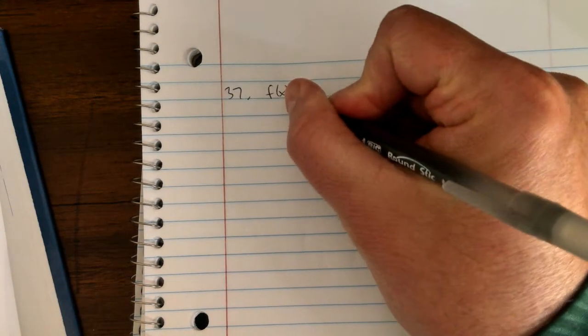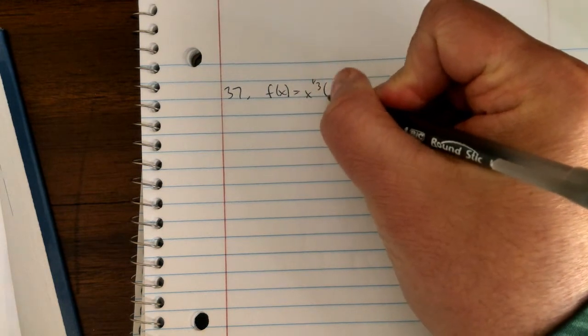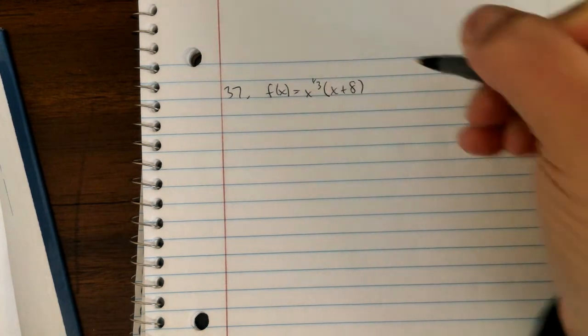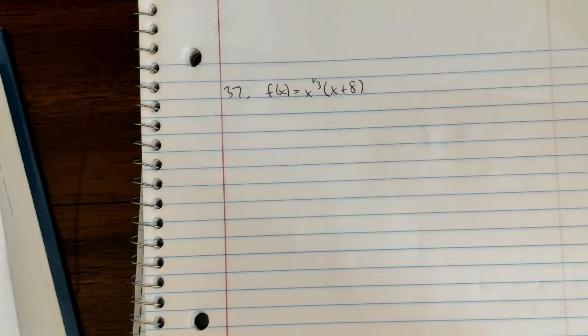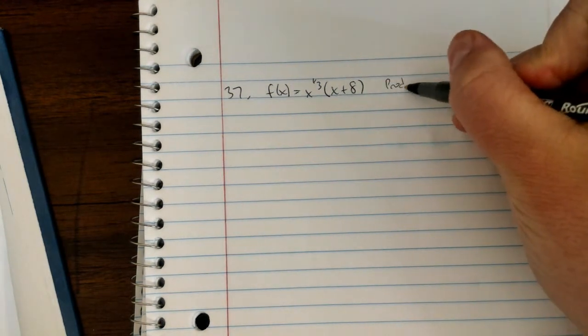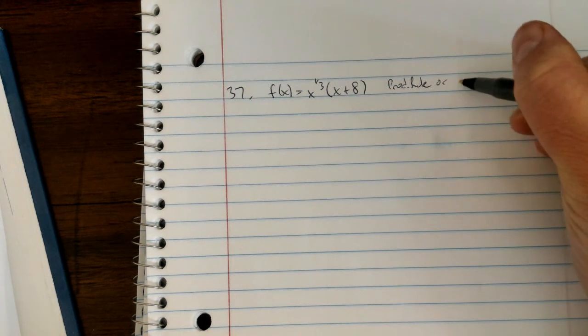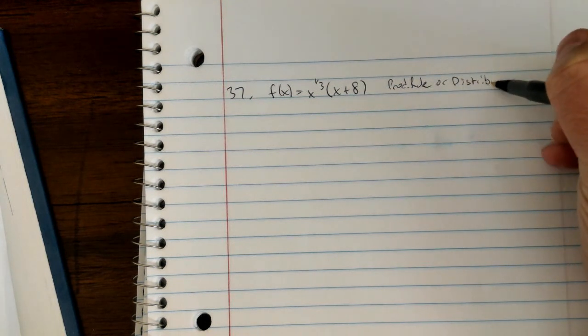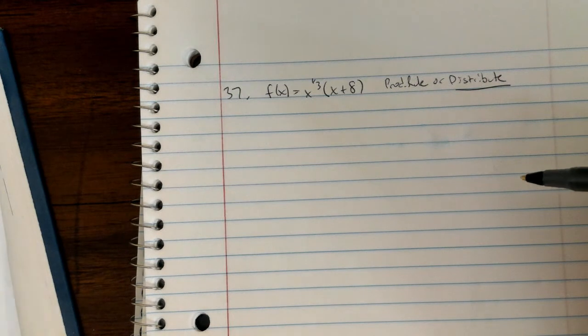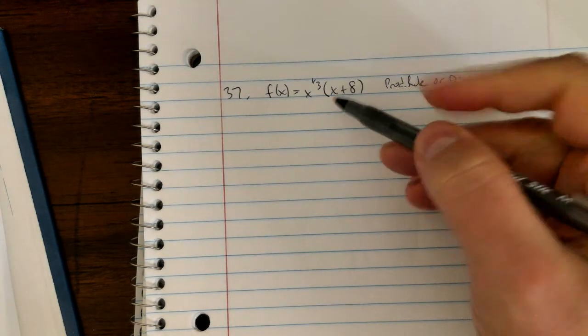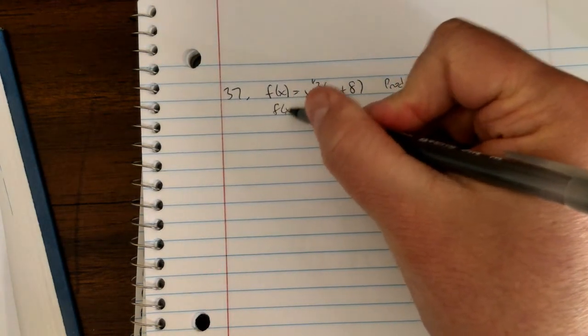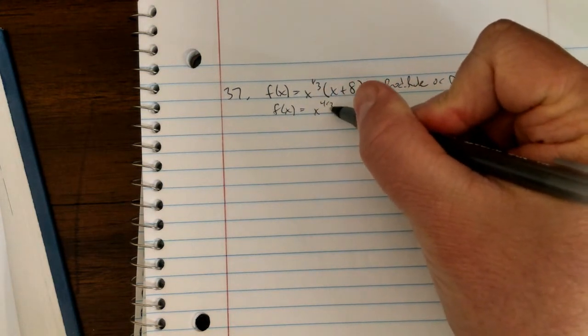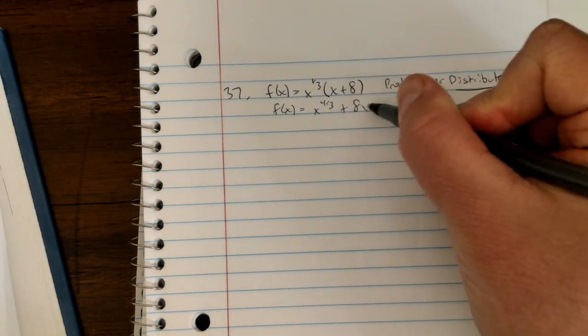Okay, now on to the next video, number 37. Same instructions, and we have f of x equal x to the 1/3 times x plus 8. So this one, you could use your product rule or distribute. And I prefer distributing. You could do whichever. So this would be x to the 4/3 plus 8x to the 1/3.